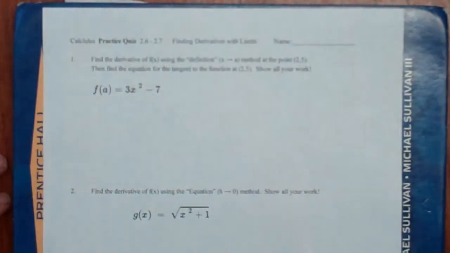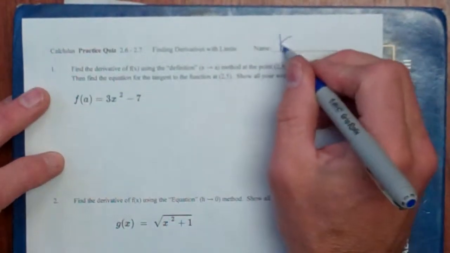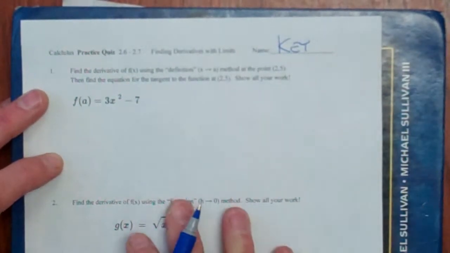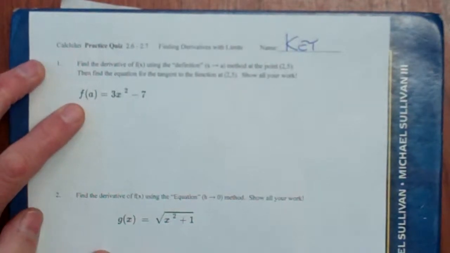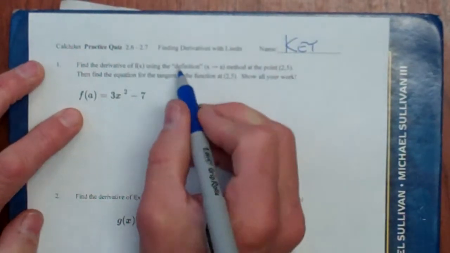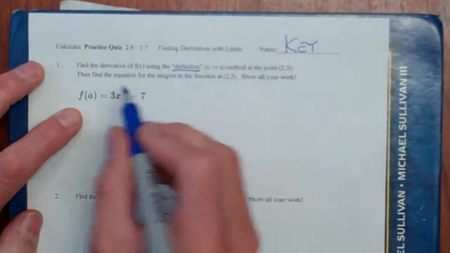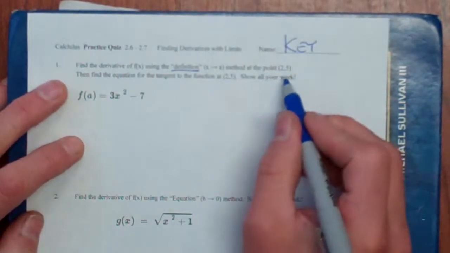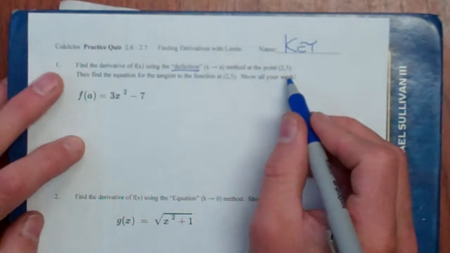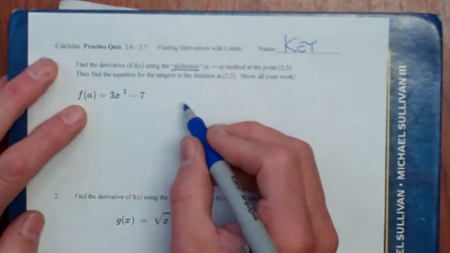Okay, here we are filming the answer key for the practice quiz. Pause me because I'm going to go pretty fast, otherwise this will take too long. We are looking at the definition method of finding this derivative at a fixed point. So I'm going to use the straightforward method with a fixed point. This is more the 2.6 version of this problem.